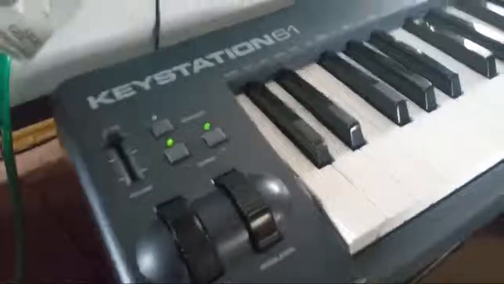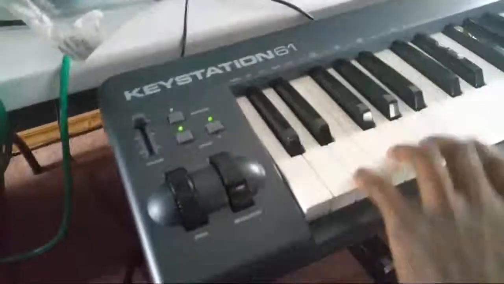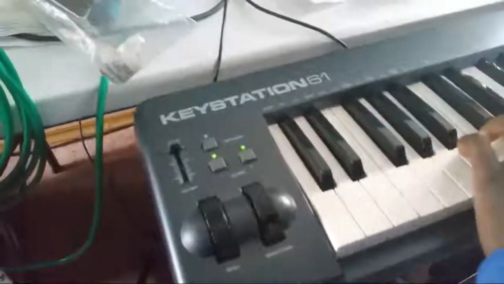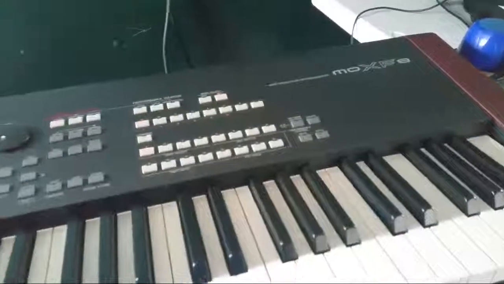In front of me, I have, as you're familiar with if you've watched a few of my videos, the ones about controllers at least, the Keystation 61, and a MoXF8. This is a keyboard, or more specifically, a music production synthesizer.